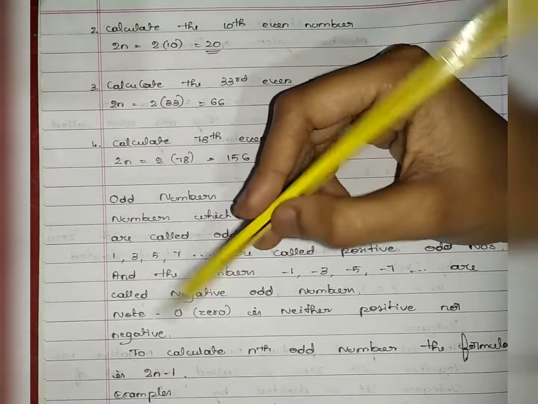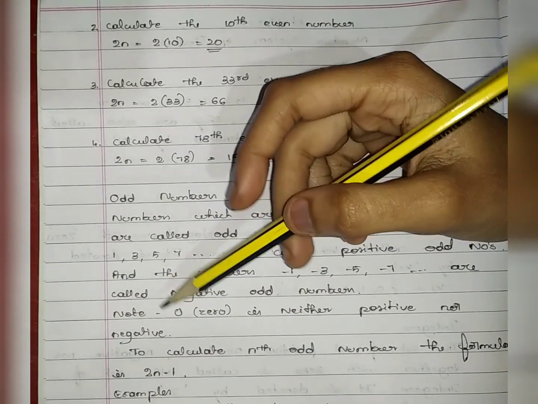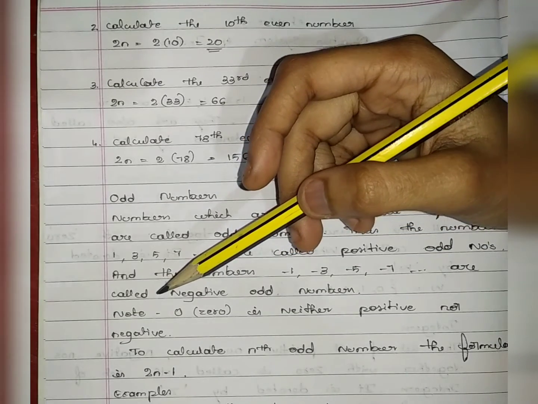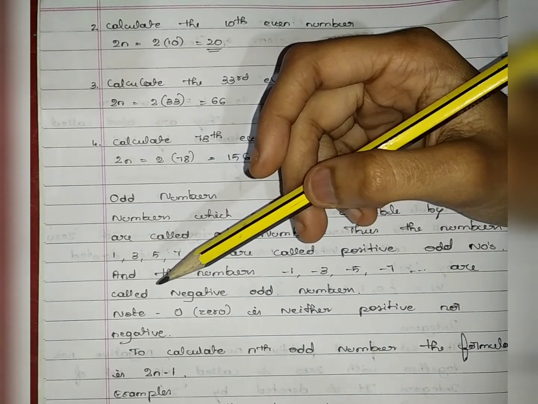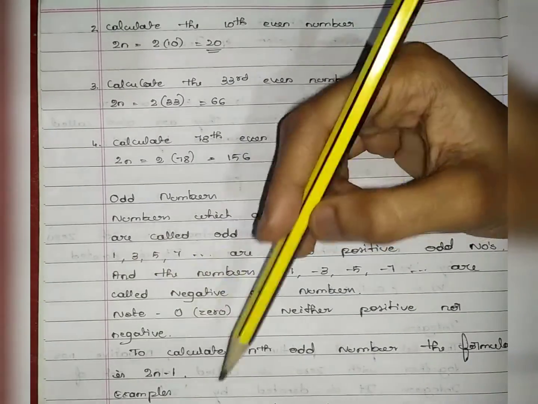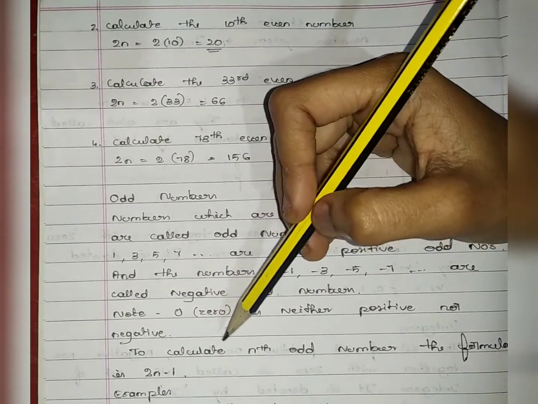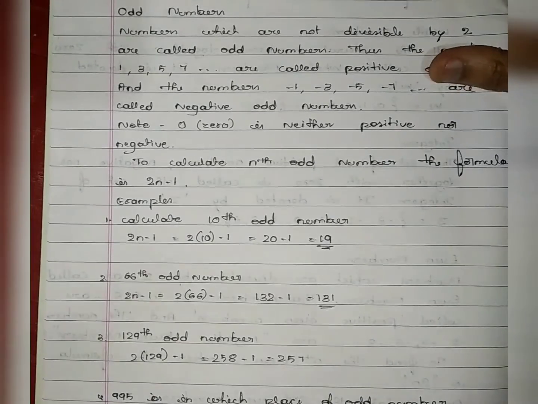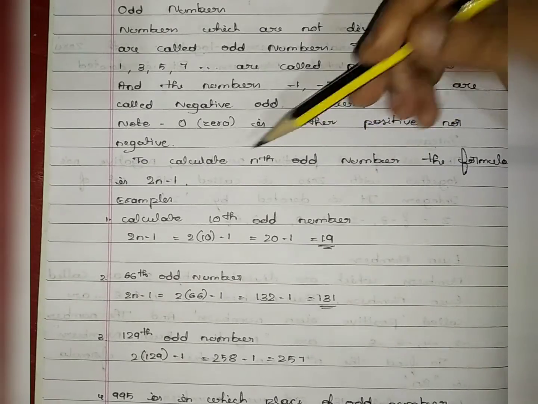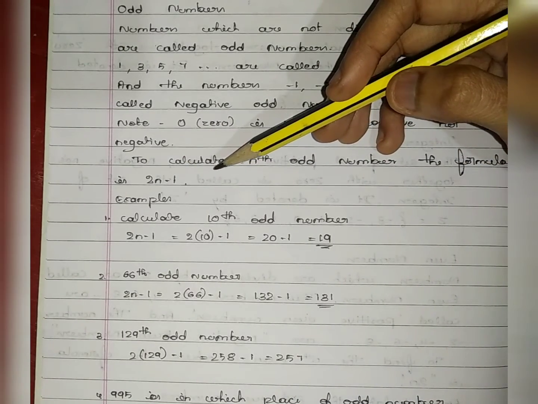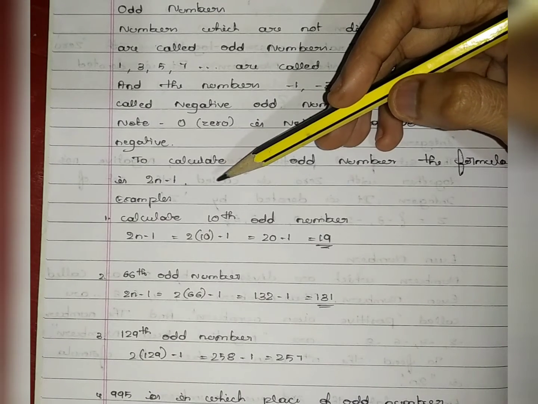Note, here's one note. 0 is neither positive nor negative. We can't tell 0 is positive or 0 is negative. So it can't be defined as positive or negative. 0 is something else by itself. To find the nth odd number, the formula is 2n minus 1. To find the nth even number, the formula is 2n.